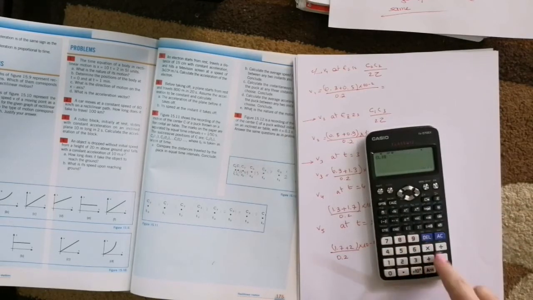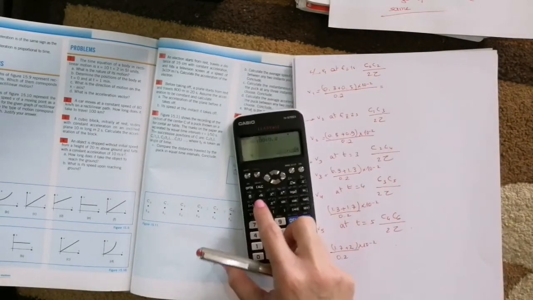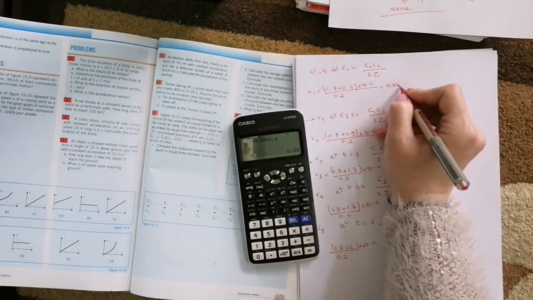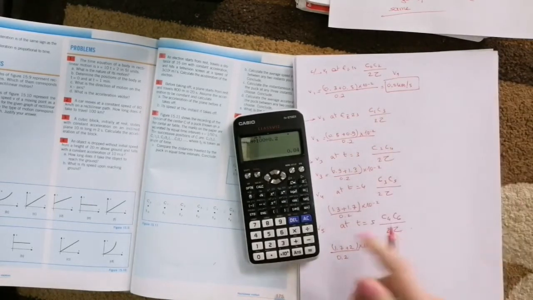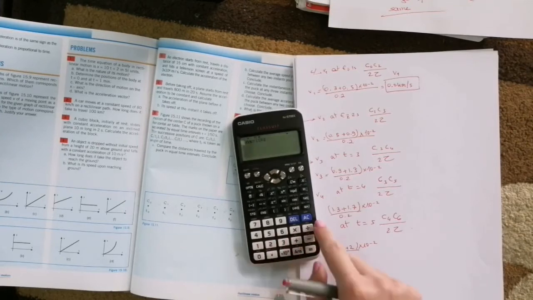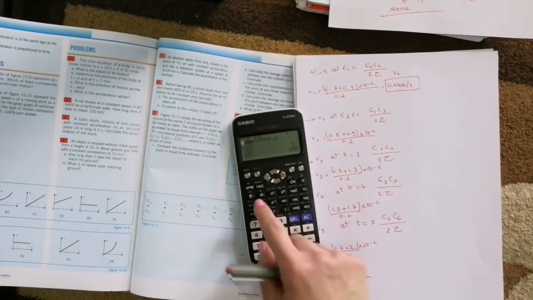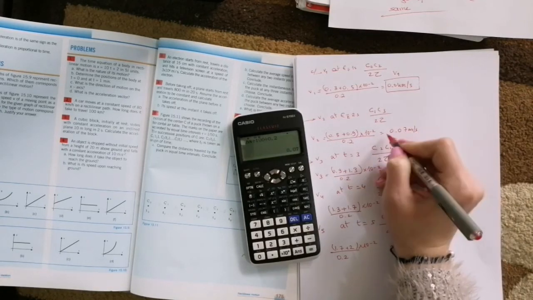Now 0.8 divided by 100 divided by 0.2. The first one is 0.04 meters per second. This is V1. The second, 0.5, 0.9 over 100 over 0.2, it's 0.07 meters per second.